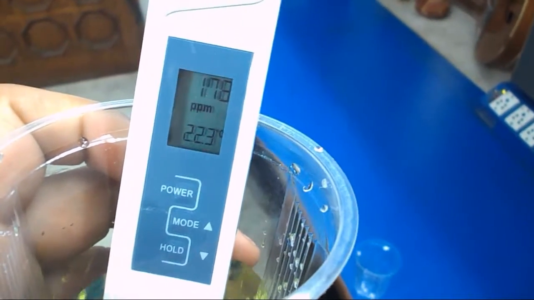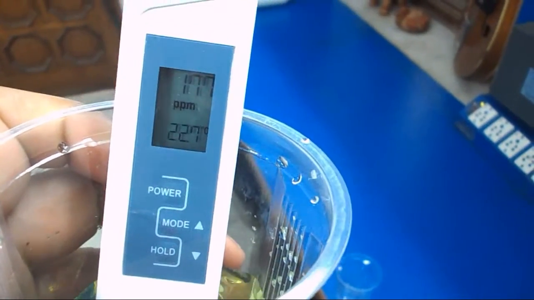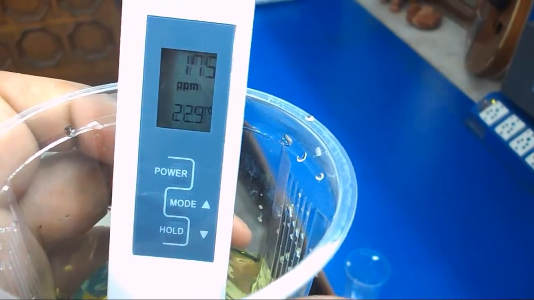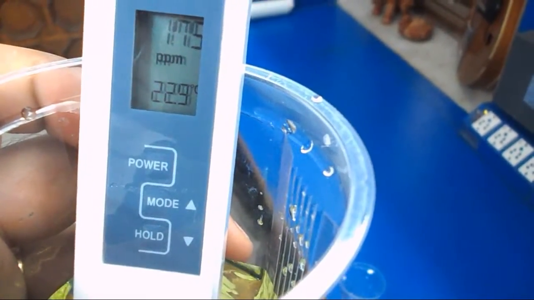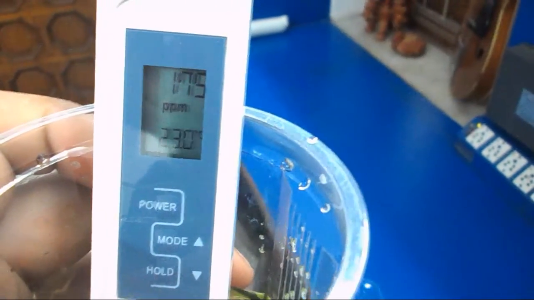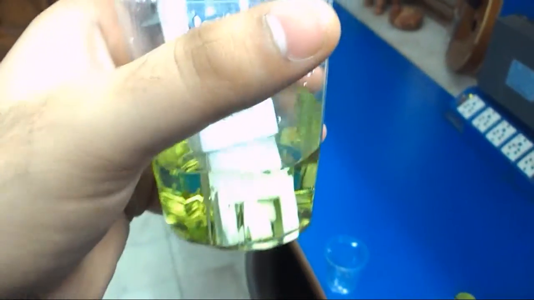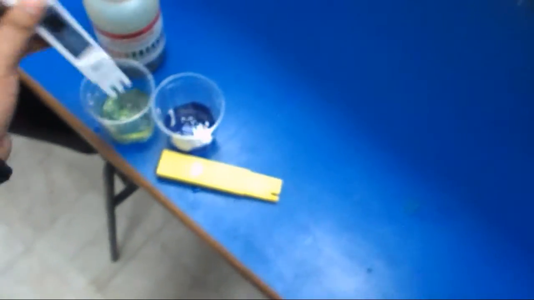So I got 178 TDS, 177, 175, 177. Okay, nearby 22.9 or 23 degrees centigrade with 175 total dissolved solids inside with some acidic output from the water. So it's okay.